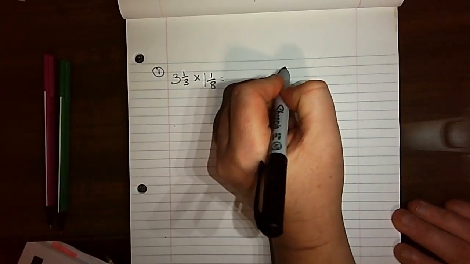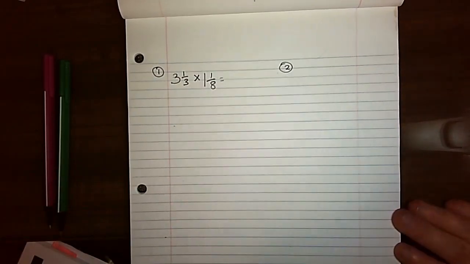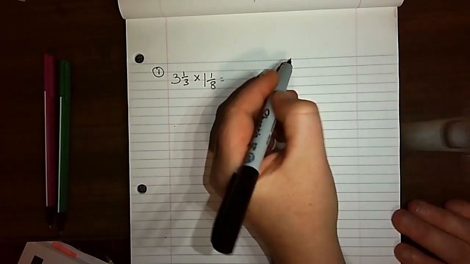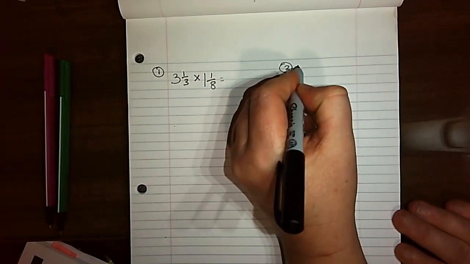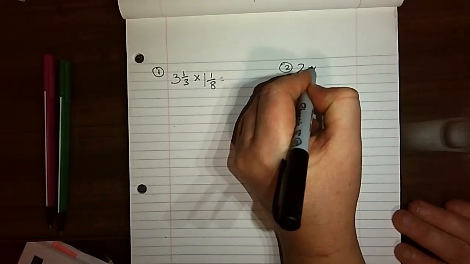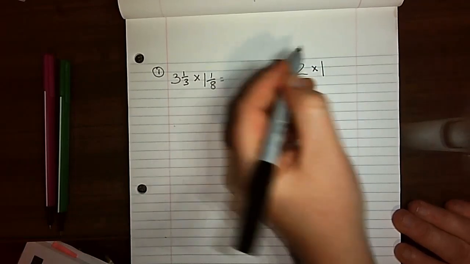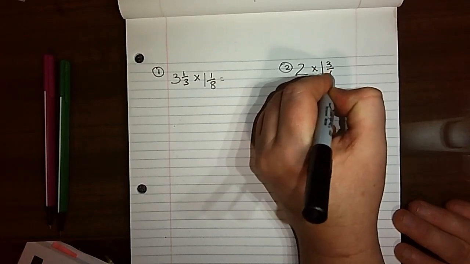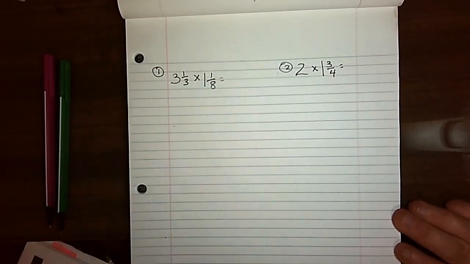Alright, I'll give you another one to try out. Let's try... Ooh, I'm going to try something different for you guys. And don't be afraid if you don't understand or don't know how to figure this one out. I'll show you how we'll do this one. I haven't explained that one yet.